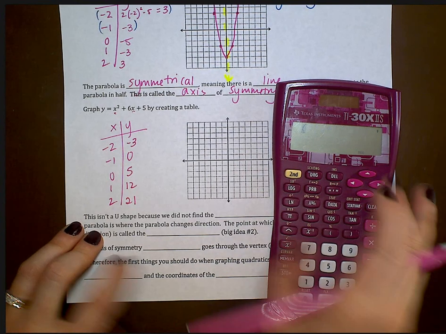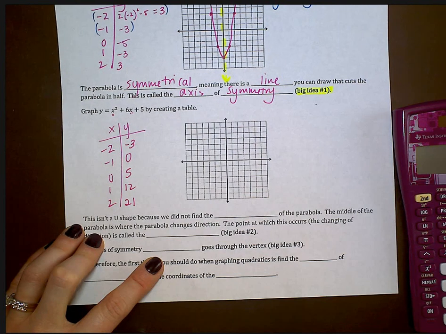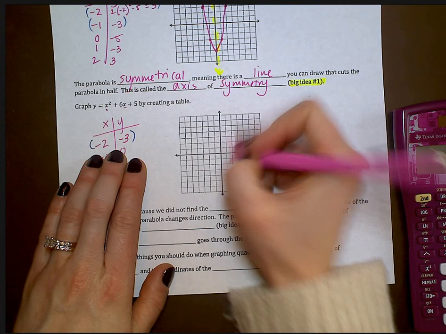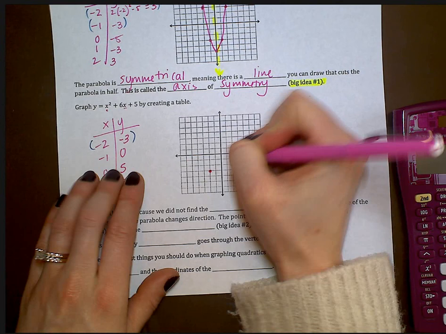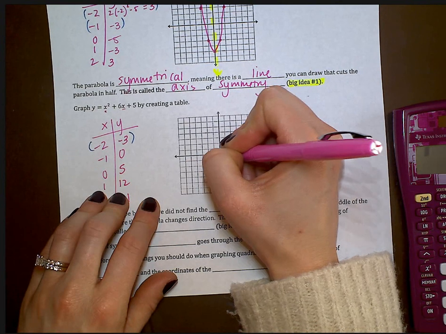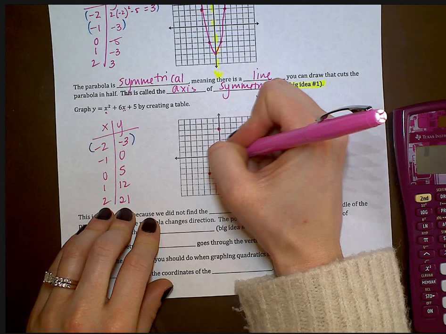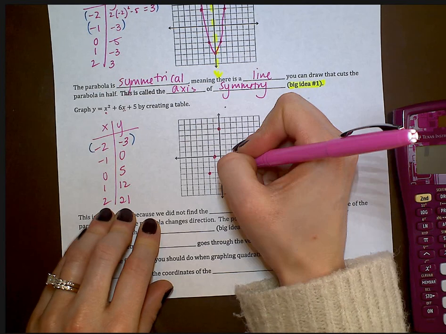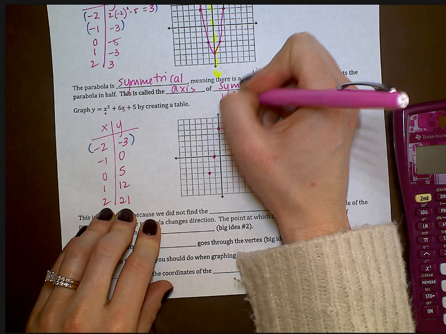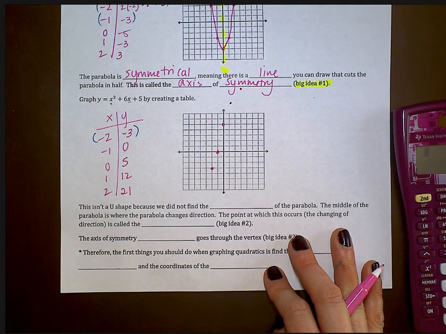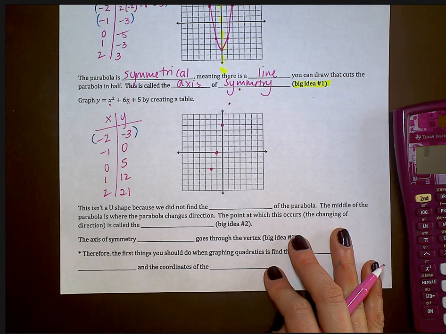Okay, so let's plot these points here. Again, this is just 5 ordered pairs, so you're just plotting each one. -2, -3. -1, 0, 0, 5. Whoa, these last two go way off. So 1, 12, 2, 21, way off. Yikes. That looks bad. And I don't know about you, but I don't see the U. I just don't see it.